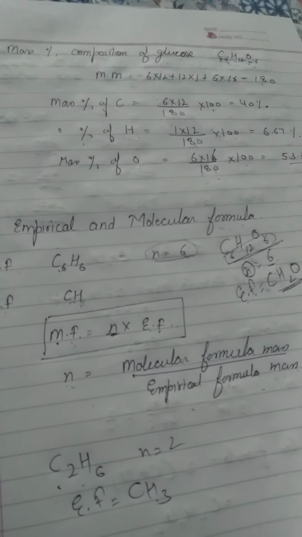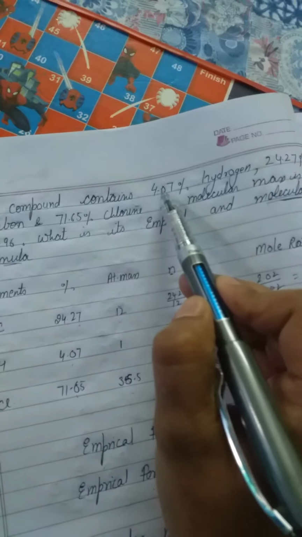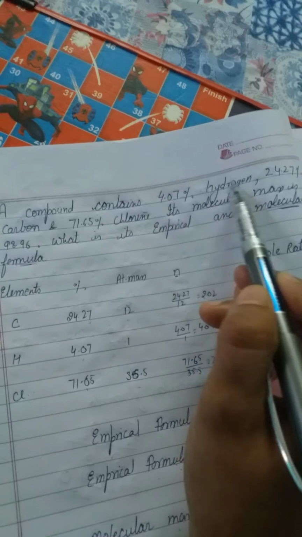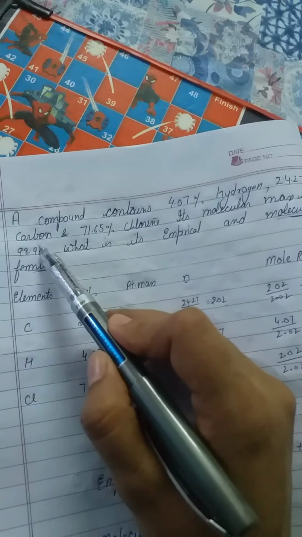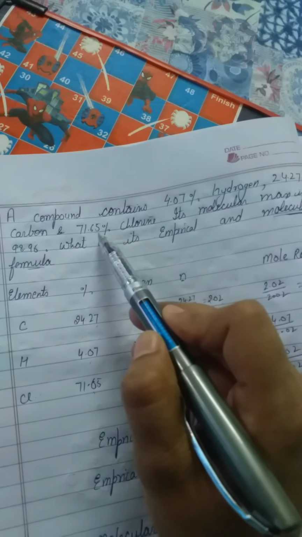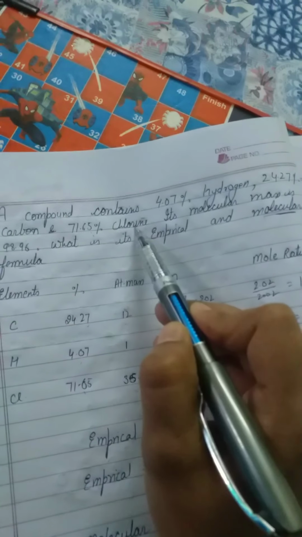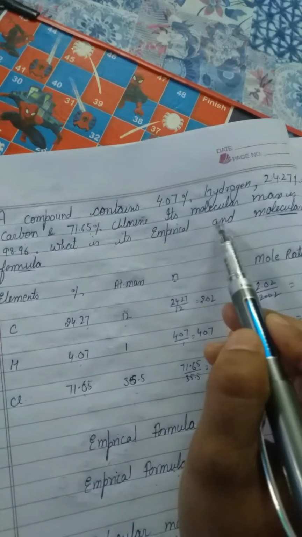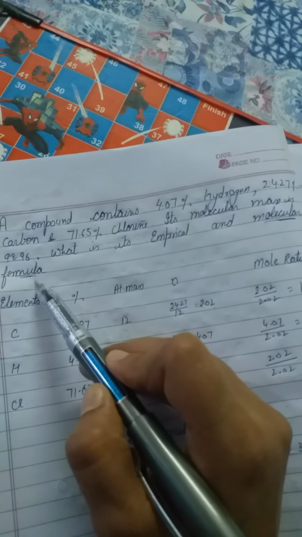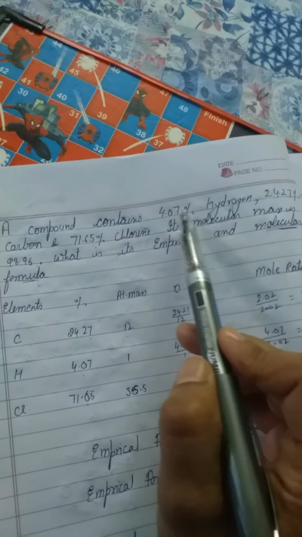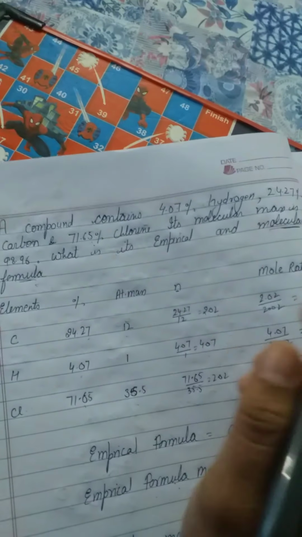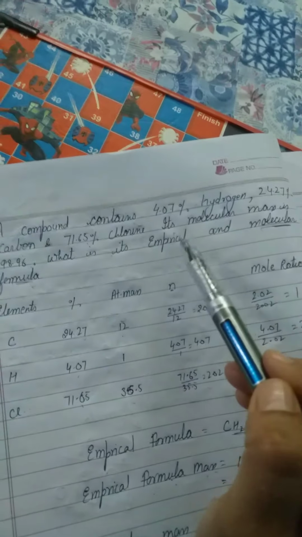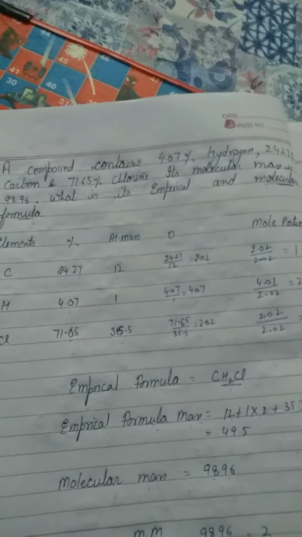So where do we have to apply this? In this numerical: a compound contains 4.07% hydrogen, 24.27% carbon and 71.65% chlorine. Its molecular mass is 98.96. What is its empirical formula and molecular formula, right? So you have been given the percentage composition of a molecule, and you have to find out the empirical formula and molecular formula. So how will you find out?